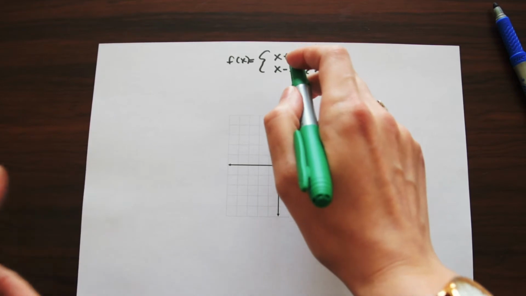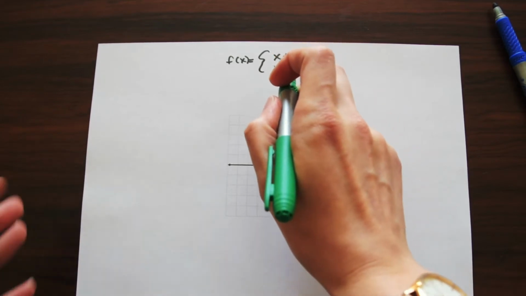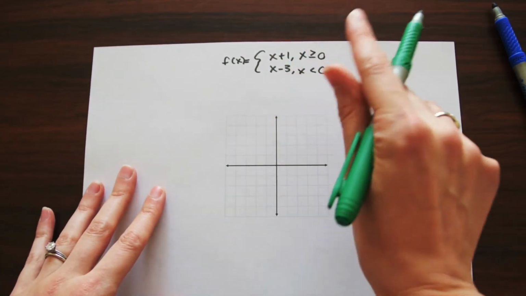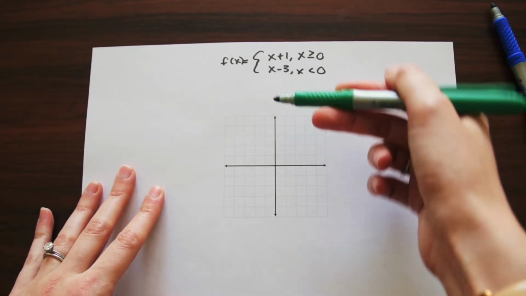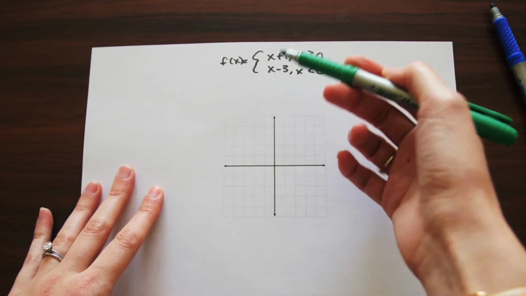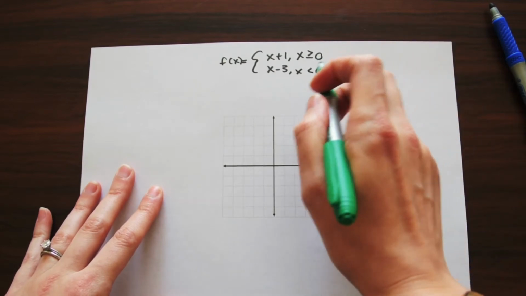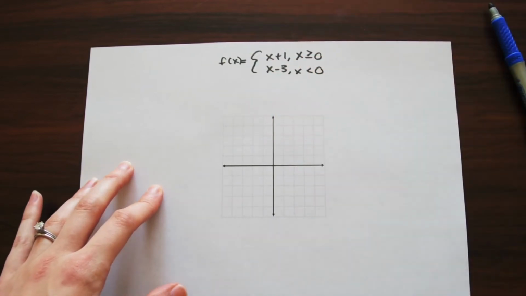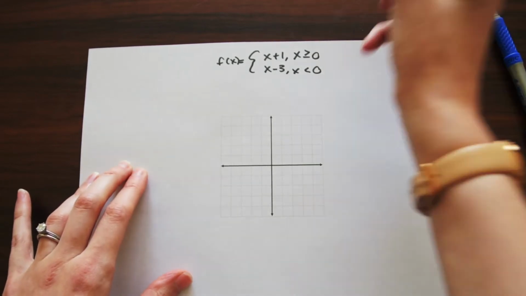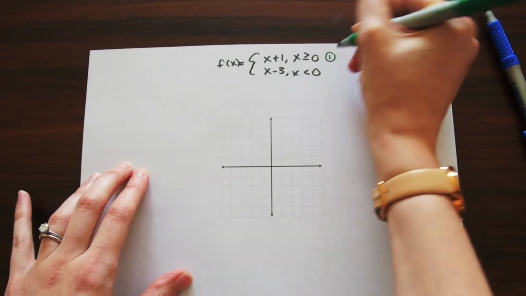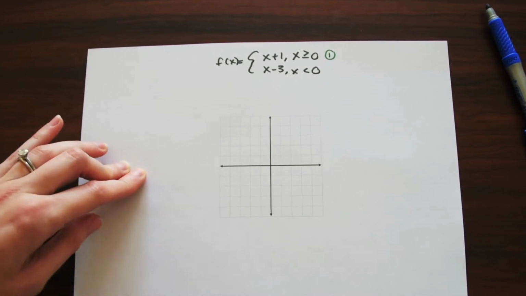So it's kind of like we're graphing part of the line x plus 1, and only where the x values are greater than or equal to 0. And then it's like we're graphing part of the line x minus 3, where the x values are all less than 0, where they're all negative. So let's start by looking at the first part of this piecewise function.